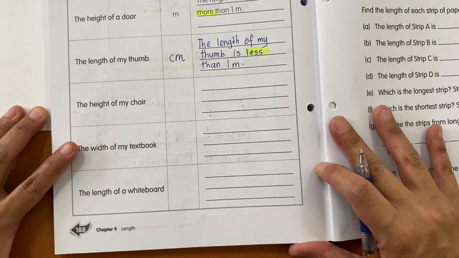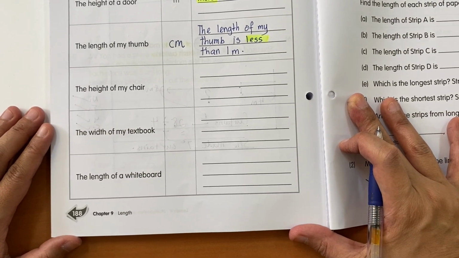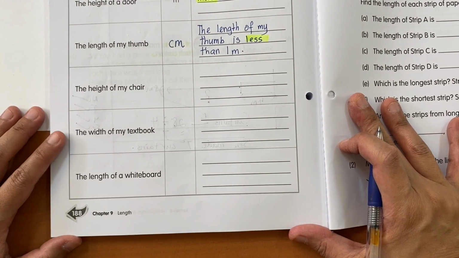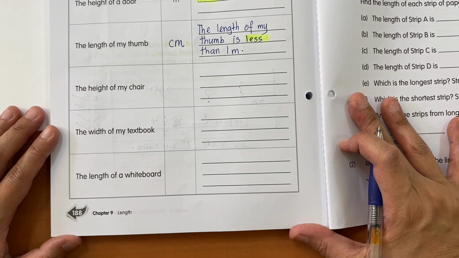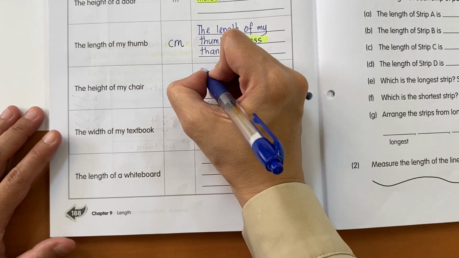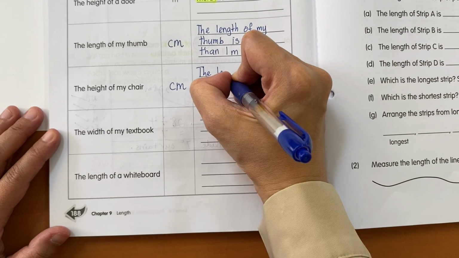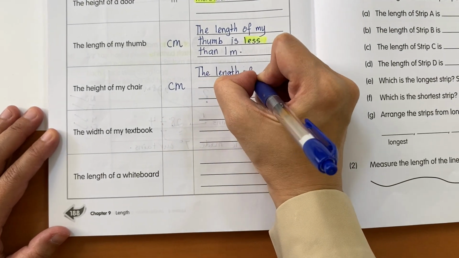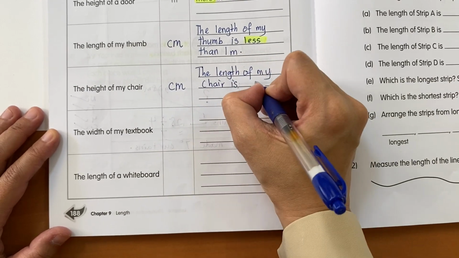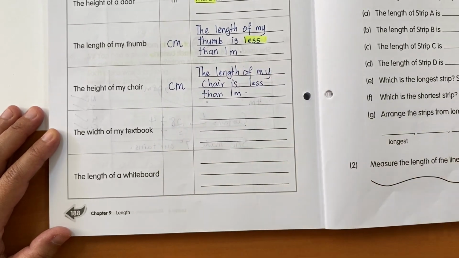Okay, let's take a look at the height of my chair. We shall take the height of your normal chair, not the tall one, the one that you use in school. So that's the short one. So the height of my chair is in cm. Again, the reason being the length of my chair is less than 1 meter.